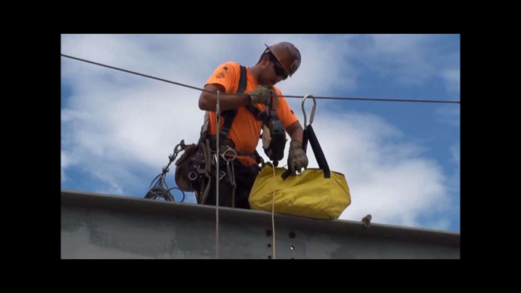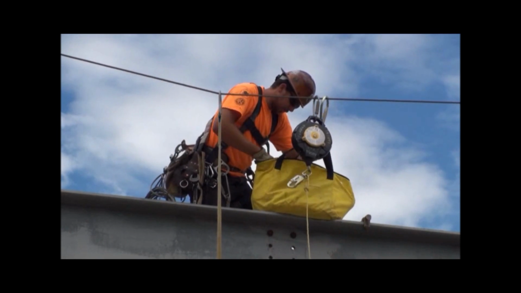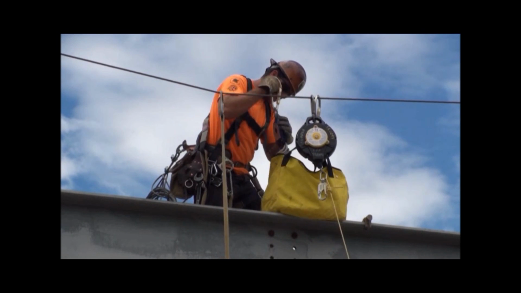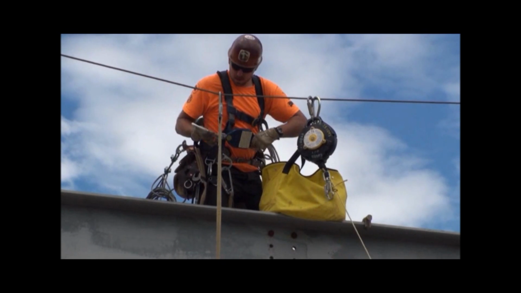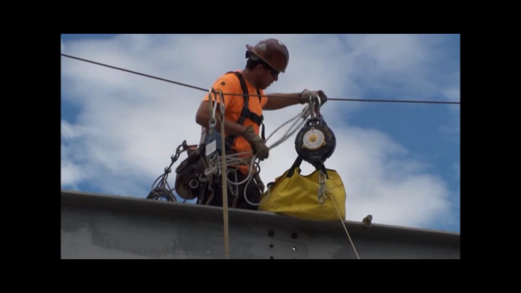It's important to note that there are several different types of retrieval systems available, all with different strengths and weaknesses. Choosing the right one depends on the situation, as well as the rescuer's familiarity with the equipment. Additionally, extra training and certification with the various types of retrieval systems may be required.